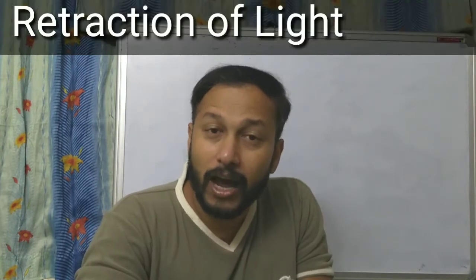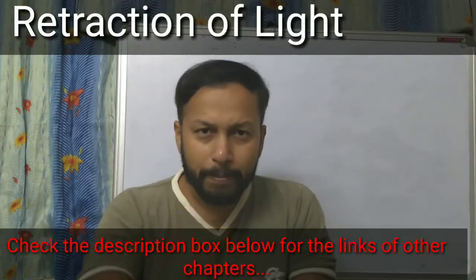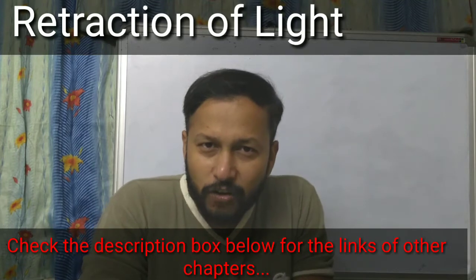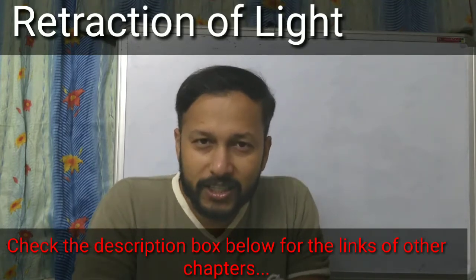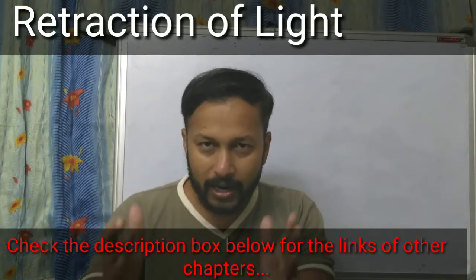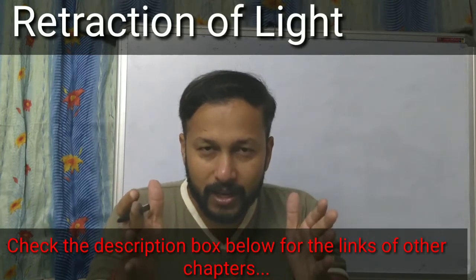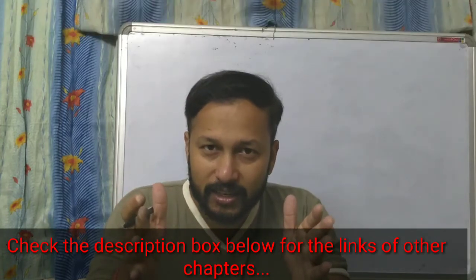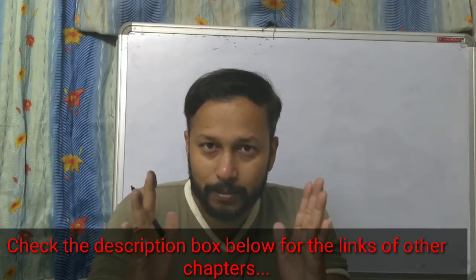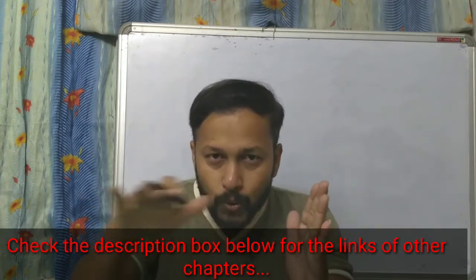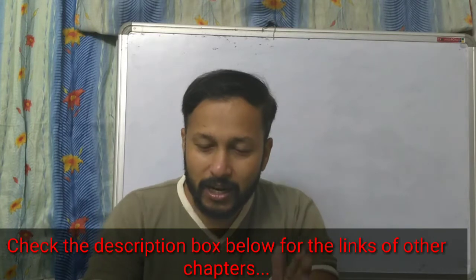Today's topic is refraction of light. But before discussion of refraction of light, I will give you a task. Take a small jar, a glass jar. The jar is made up of glass, and fill it up with water. Fine. Now take a pen and immerse this pen, just half you have to immerse this pen in water.